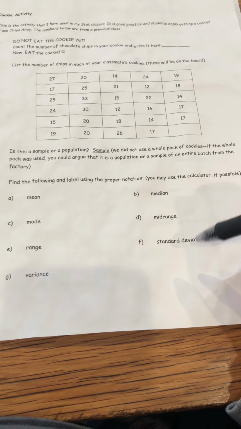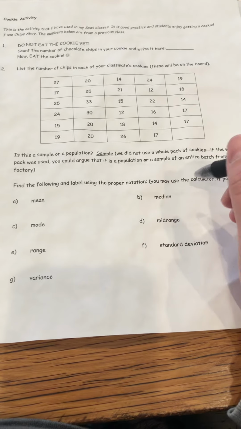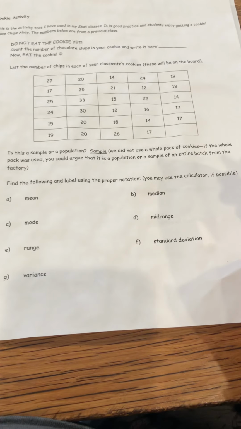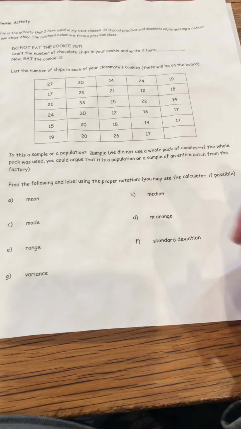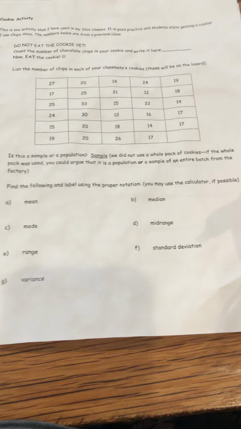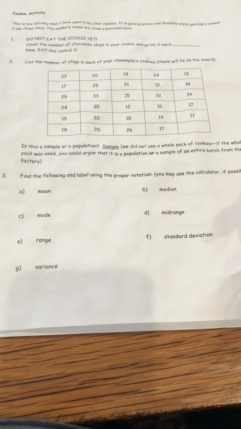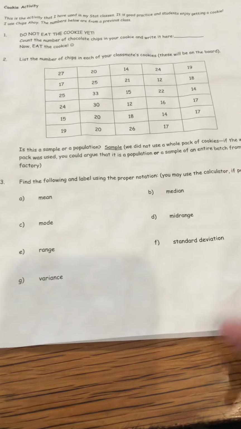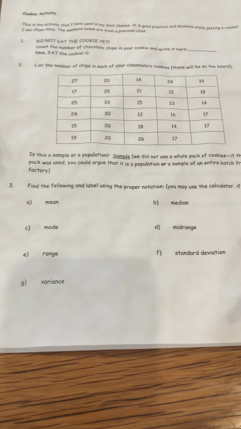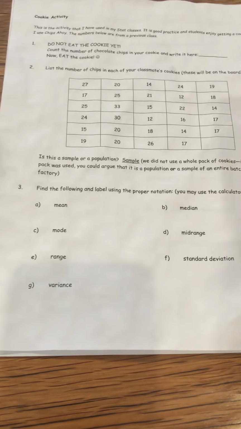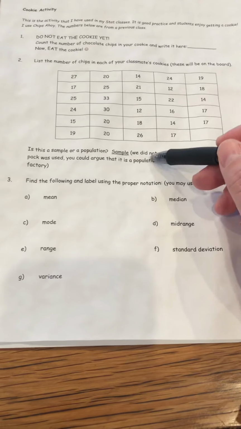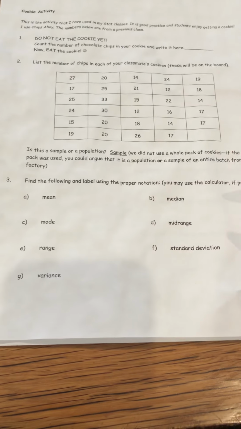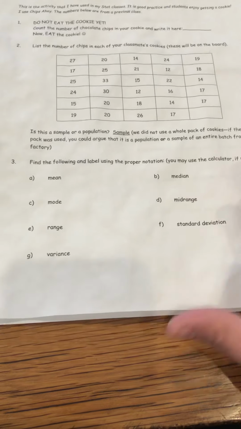If you used a whole pack for your homework, it'll be clear which one you're supposed to use, because it'll say all, entire, or whole, or one of those words to indicate population. You won't have to argue it one way or the other. For this particular one, we didn't use a whole pack. So regardless, this is a sample, and we're going to use sample notation.